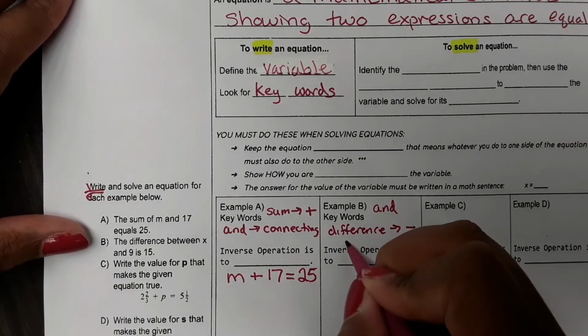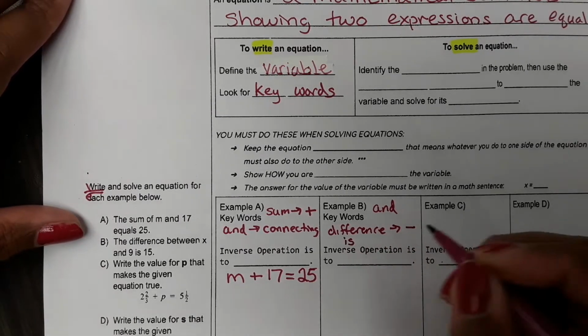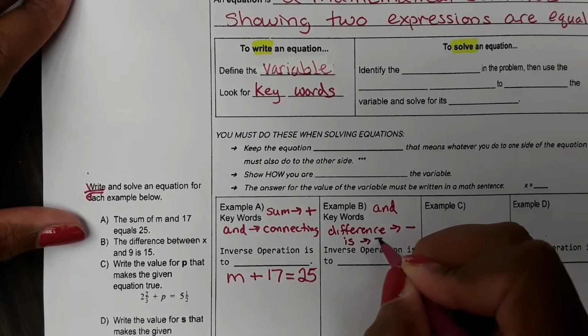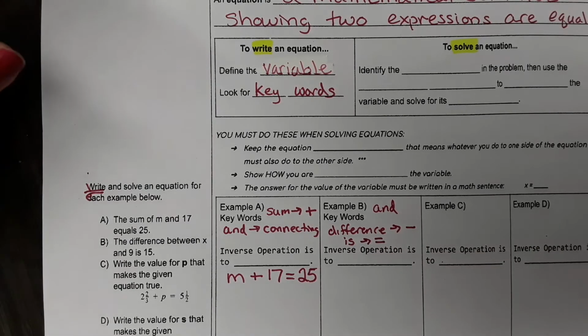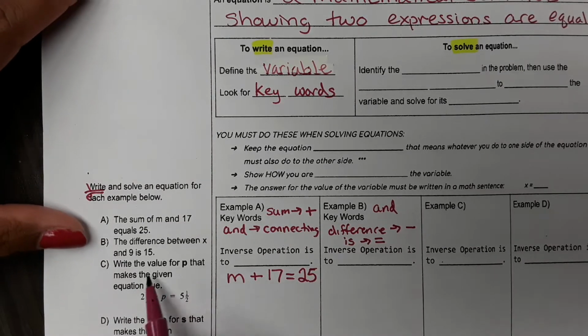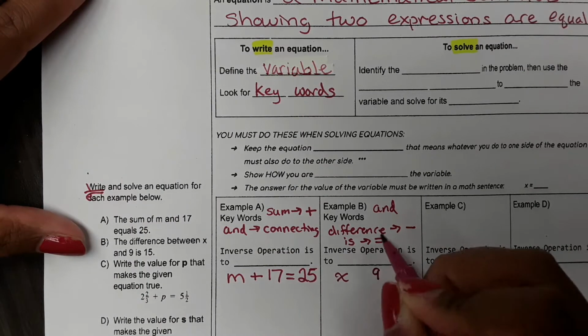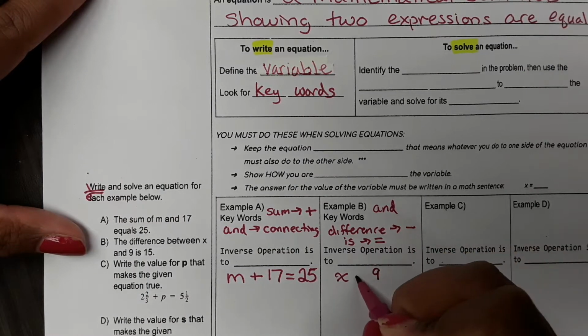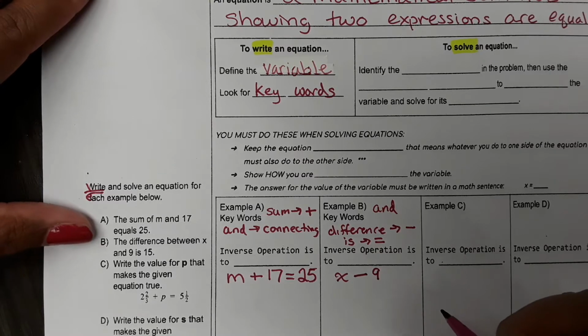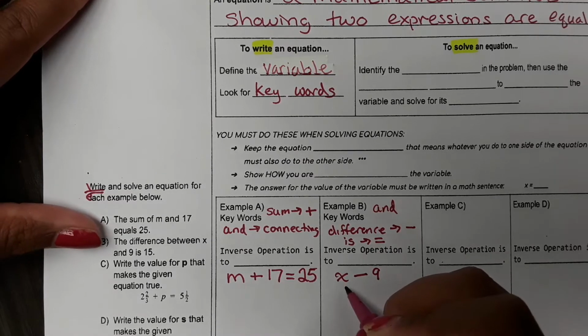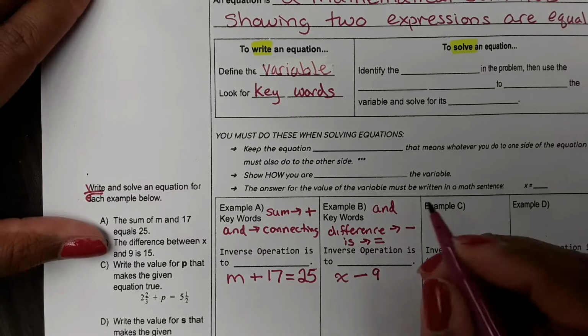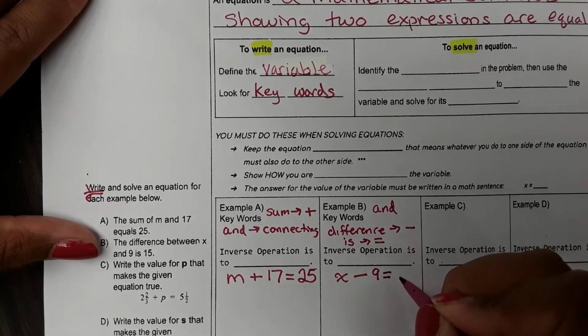And then we also have is, which we learned from when we were working with percents. Is means that's where you're going to put your equal sign. So we have all the parts we need to write this equation. We have x and 9 being connected through subtraction because we're finding their difference. So the difference between x, this number we don't know, and 9, we're saying it's going to equal 15.